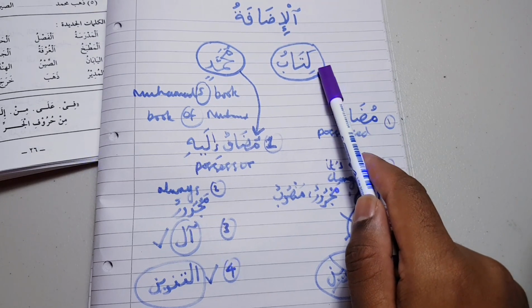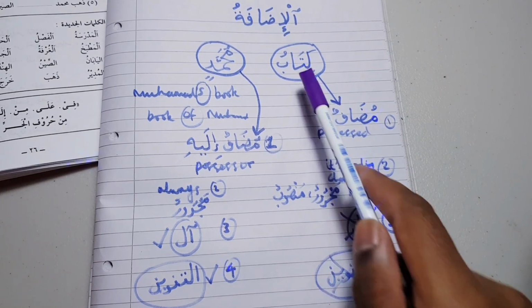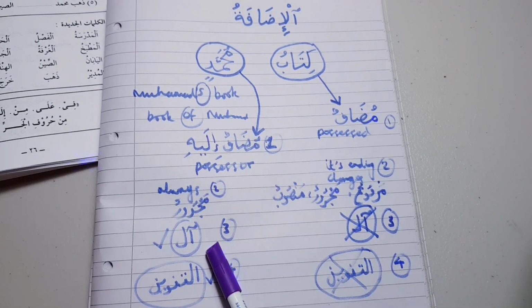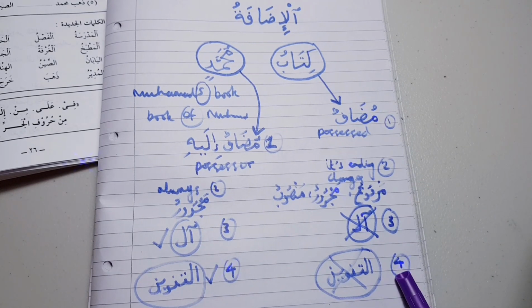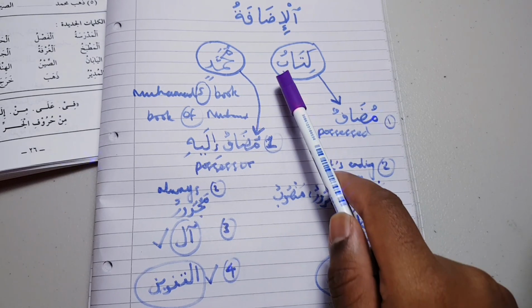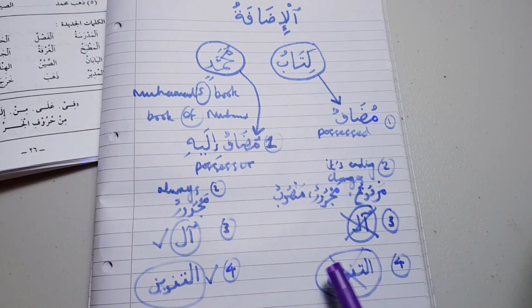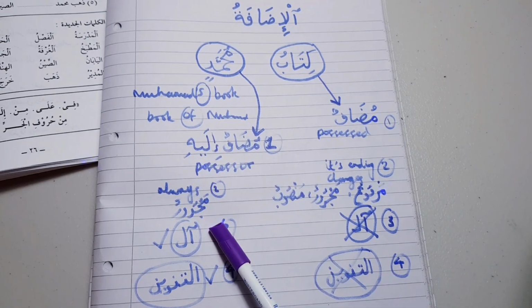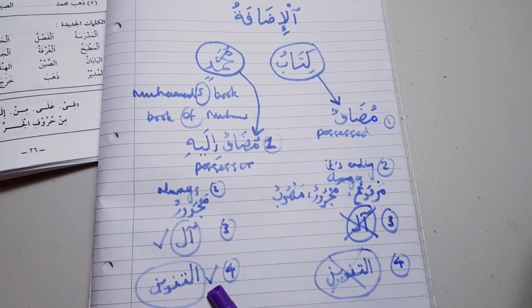So you never have al attached to the beginning of it. Whereas the mudaf ilayhi does accept al. It can have al, as we are going to demonstrate inshallah in the examples. The mudaf does not accept tanween, so you're not going to have tanween at the end of the mudaf. Whereas the mudaf ilayhi does accept tanween. And when it does have al, we're not going to see tanween.